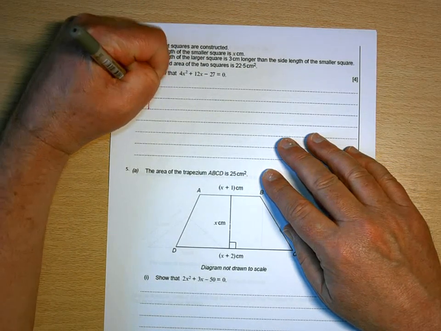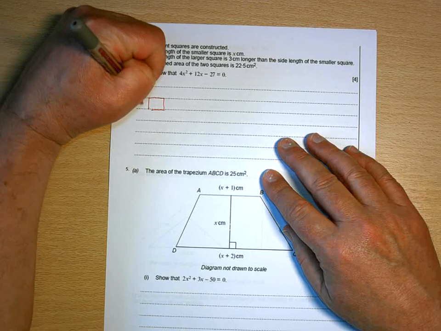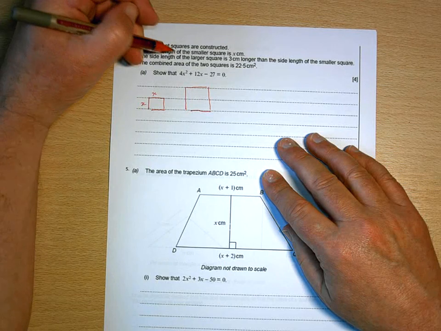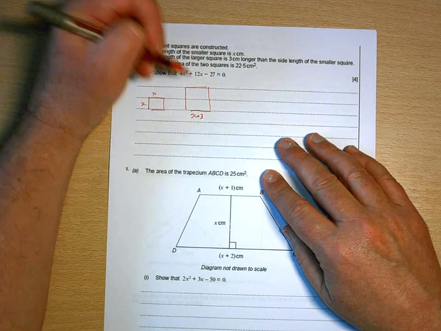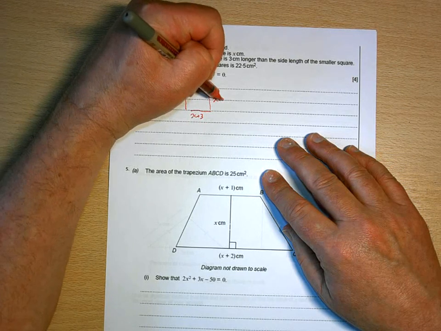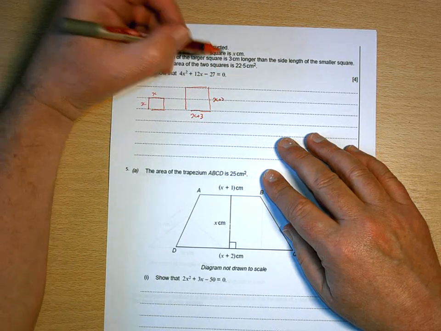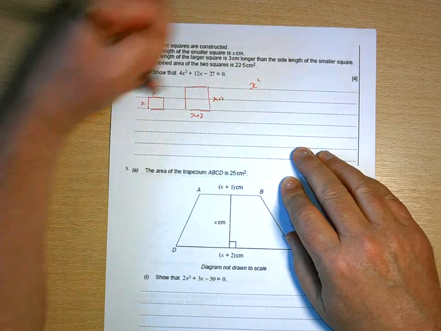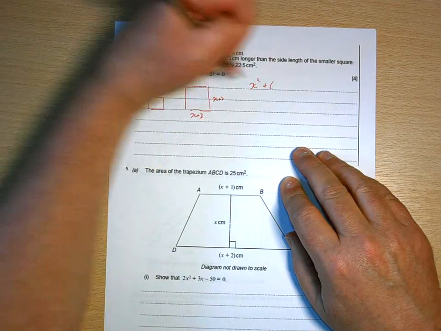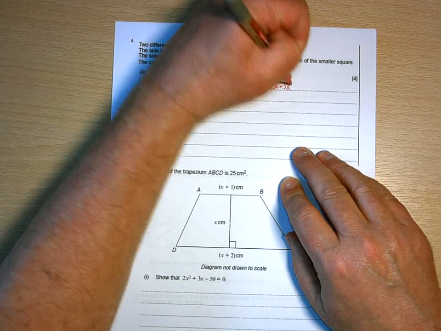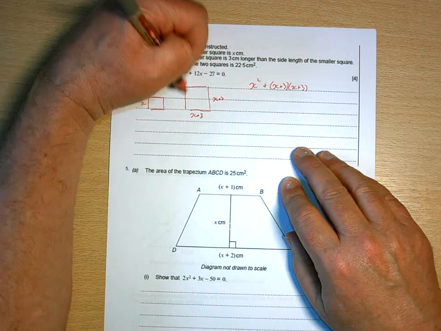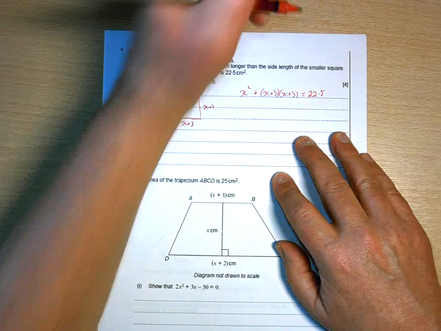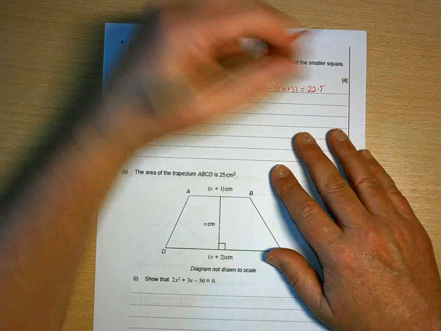So I've got 1 square of side x, and then I've got a larger square which is 3 centimeters longer, so that will be x plus 3. The combined area of the 2 is 22.5. So x squared would be the area of the smaller square, plus x plus 3 times x plus 3 would be the larger square area, equals 22.5. Okay, so I can't do anything else with the x squared.